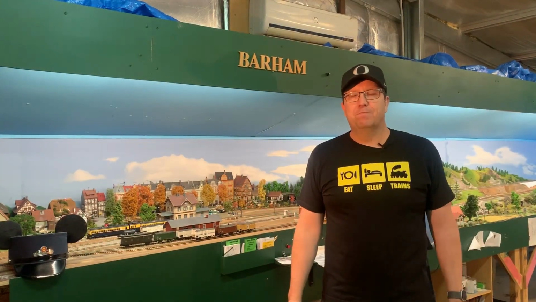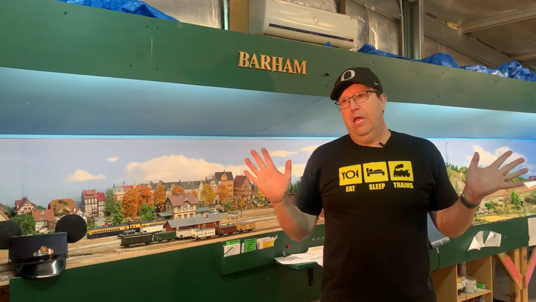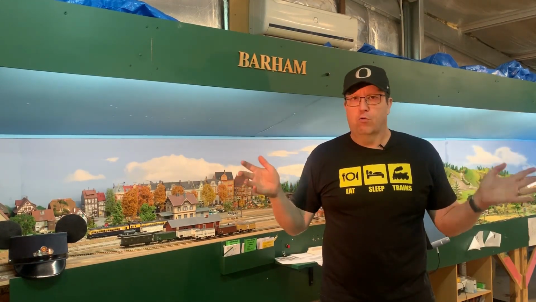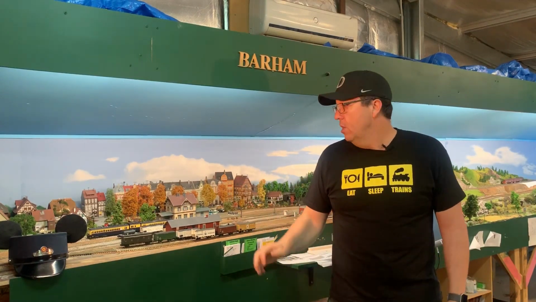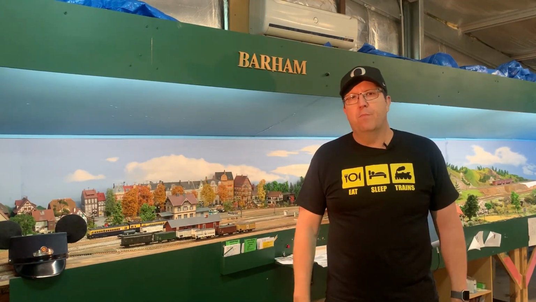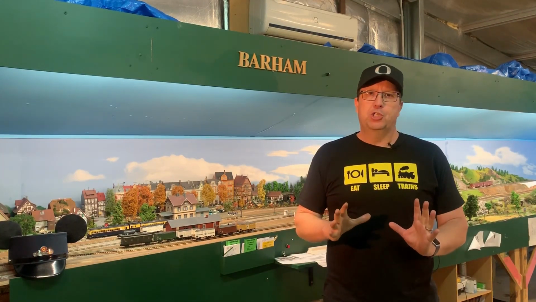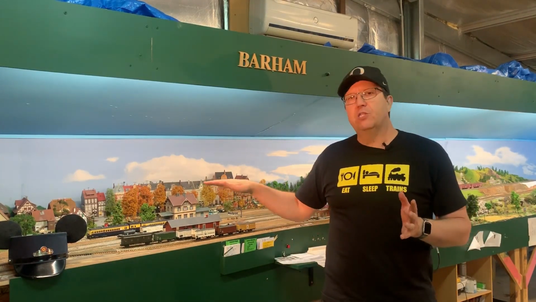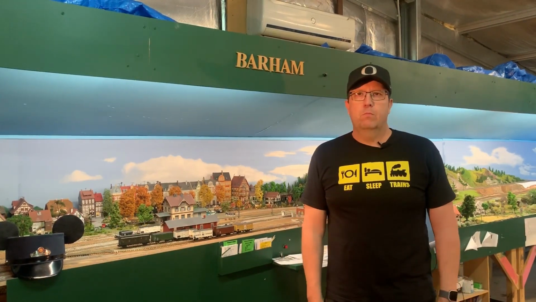Alright, in this next series of videos, what I'm going to look at doing is a tour of my layout, which is the Full and Log Railway. Right here we're next to Barham, which is the first scenic part of my layout. You can probably see some trains running here in the background. That's all running on TrainController. So I'm going to run these two trains on schedules, and I'm going to show you how they work and interact within TrainController.